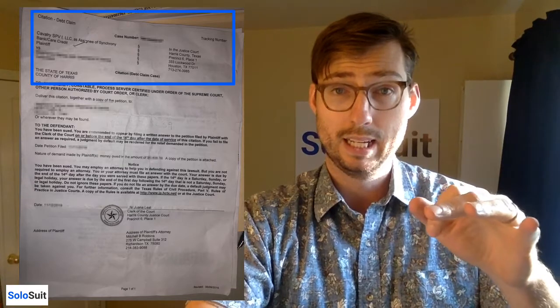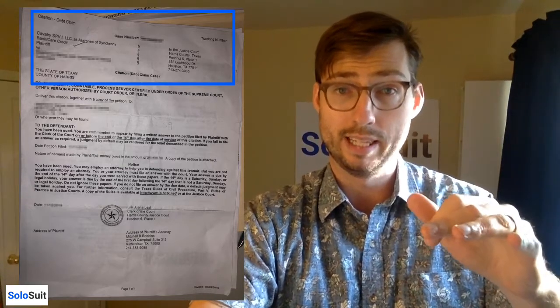Then it'll show the person who is suing you as the plaintiff. In this case, it's Calvary SPV LLC. They are an assignee of the bank. That means that they bought this debt from the bank. You aren't being sued by your actual bank. The bank, in this case, no longer even owns the debt. They actually sold it to these debt collectors, and that's pretty common.